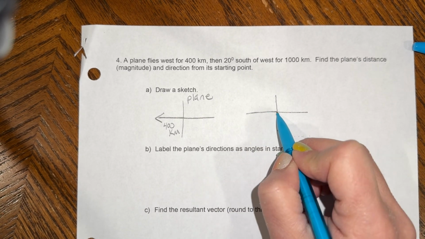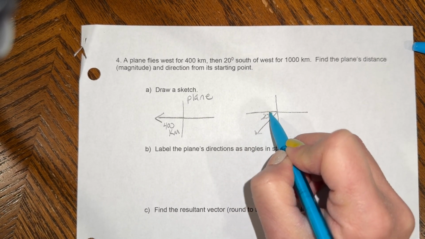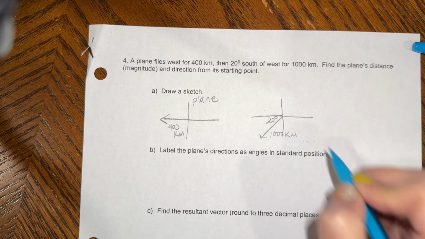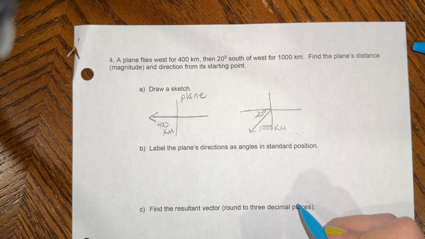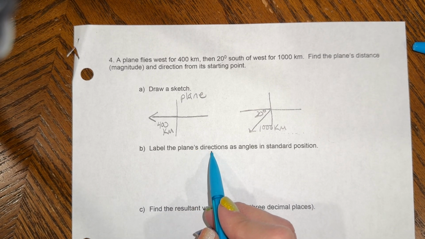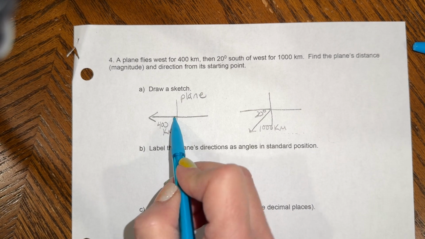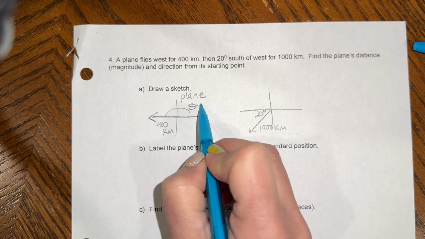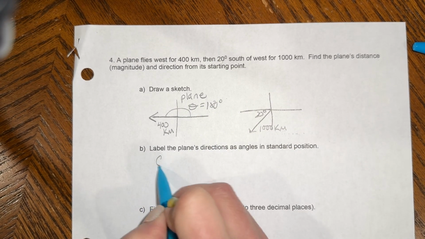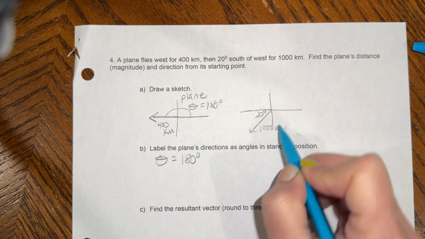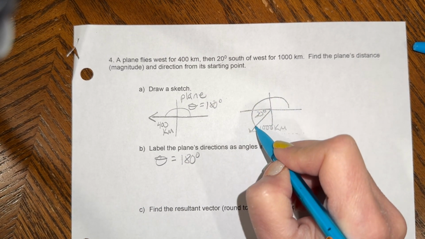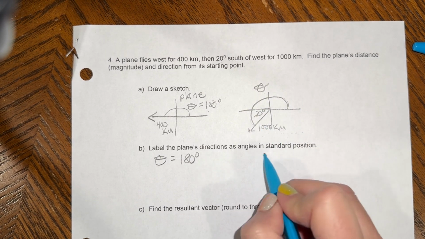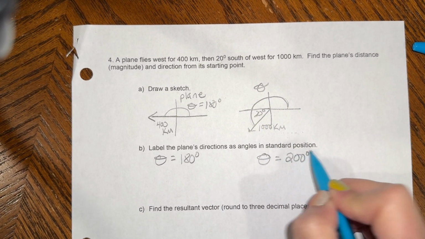So here's the west, 20 degrees south of there for another 1,000 kilometers. Okay, label the plane's direction as angles in standard position. So for the original, the starting, this angle is 180 degrees. And for this one, here's our angle direction. So we're going to go 180 plus 20, and that would be 200 degrees.